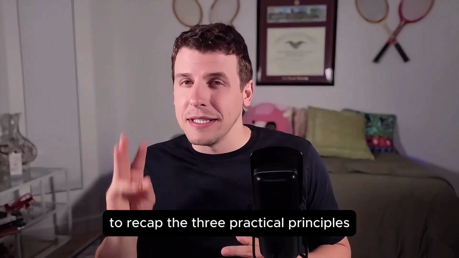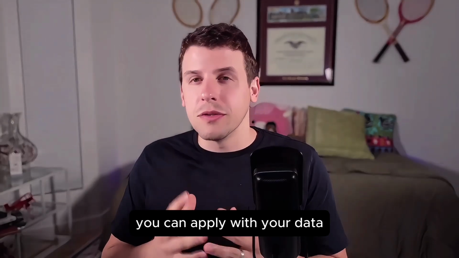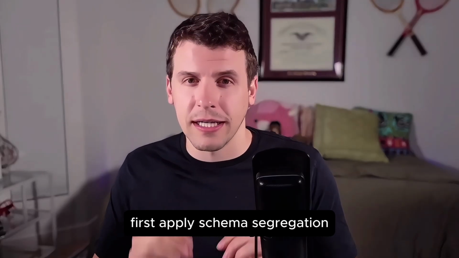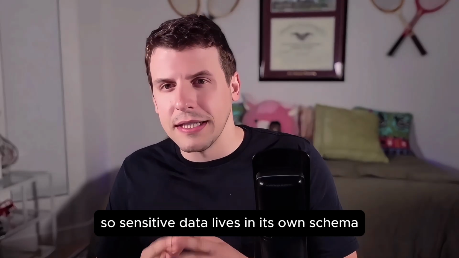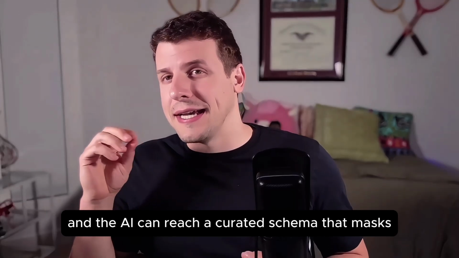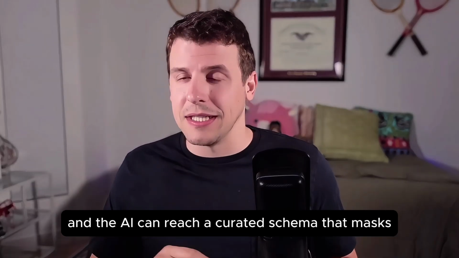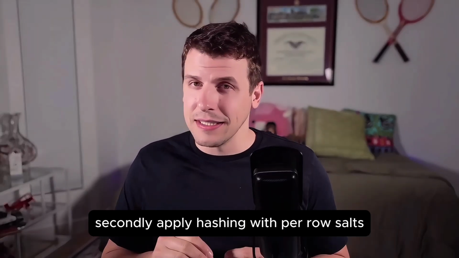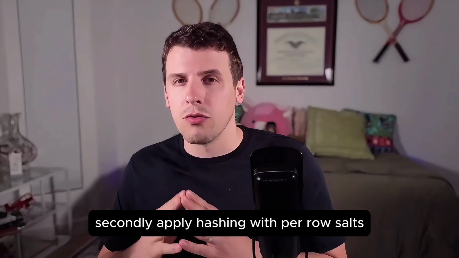To recap the 3 practical principles you can apply with your data. First, apply schema segregation. So sensitive data lives in its own schema the AI cannot reach, and the AI can reach a curated schema that masks or excludes that sensitive data. Secondly, apply hashing with per row salts.